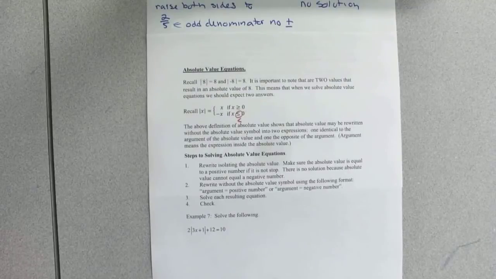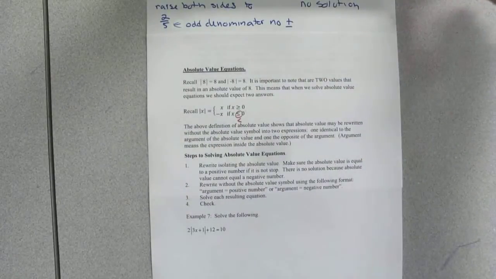So steps to solving absolute value equations. 1, rewrite isolating the absolute value. Make sure the absolute value is equal to a positive number. If it is not, stop. There is no solution because absolute value cannot equal a negative number. 2, rewrite without the absolute value symbol using the following format. Argument equal positive number or argument equal negative number. 3, solve each resulting equation. 4, check. And that's what we will do in the next video.